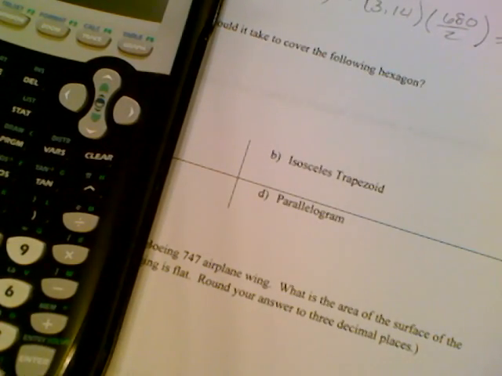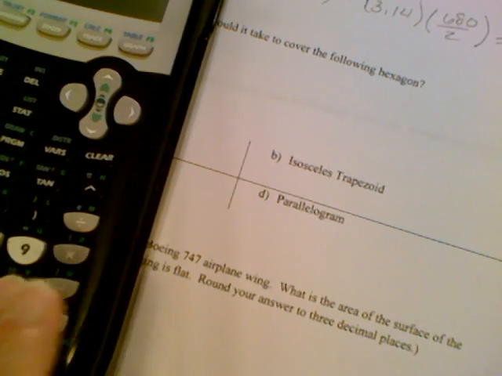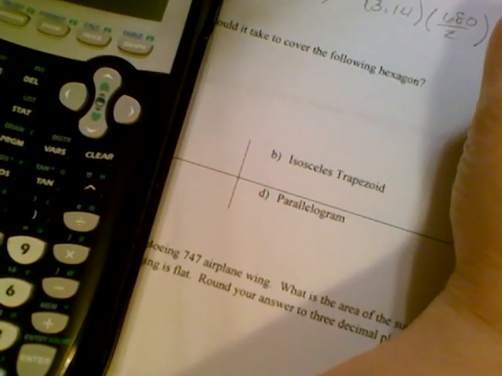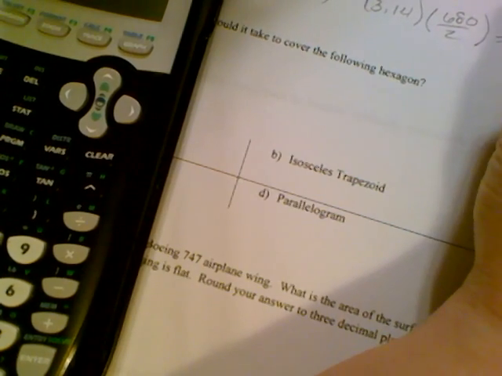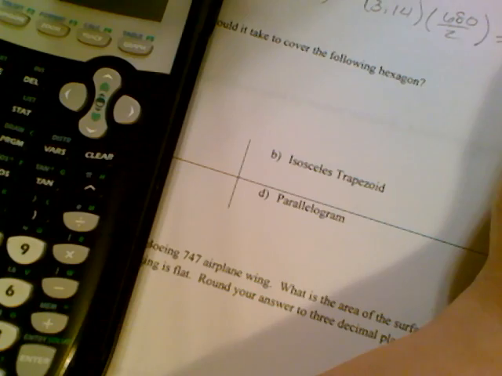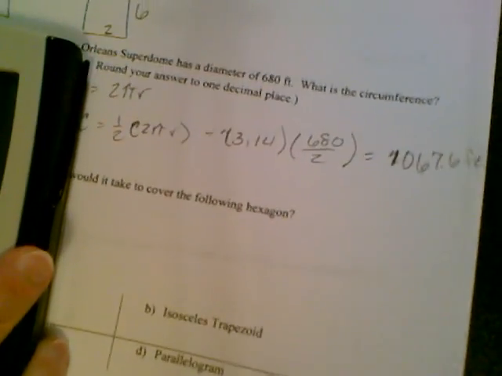So we have 1,067.6 feet as the circumference.